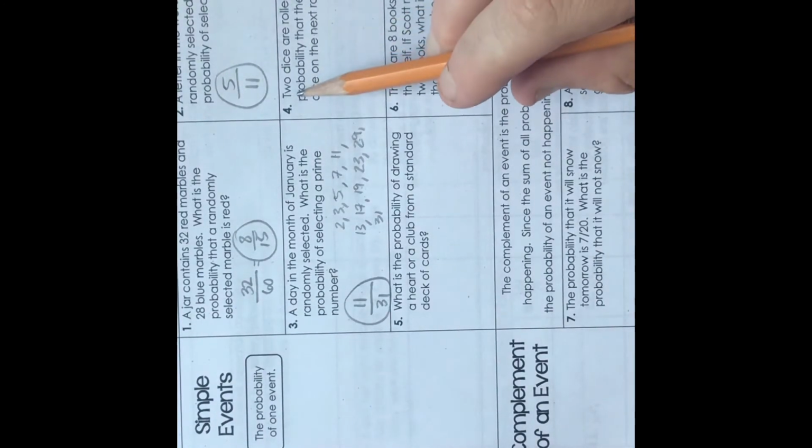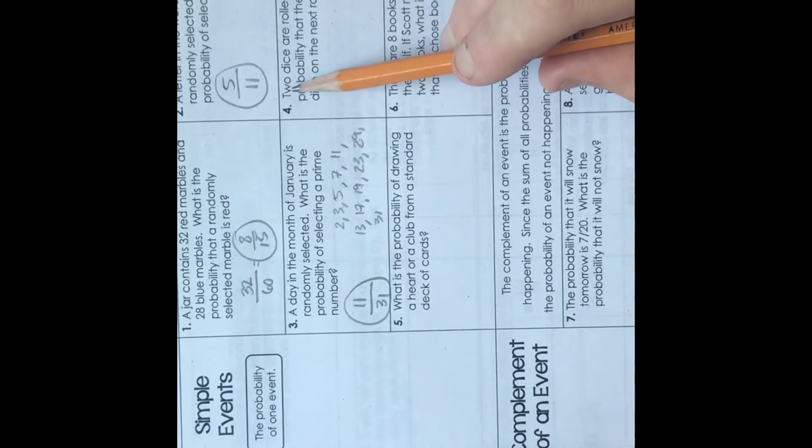Sometimes we're going to even have to use the skills that we learned in our previous lessons. For example, here we have 2 dice are rolled. What is the probability that the sum of the 2 dice on the next roll is at least 9? There's 6 options on each of those dice, so our total number of options is going to be 6 times 6.